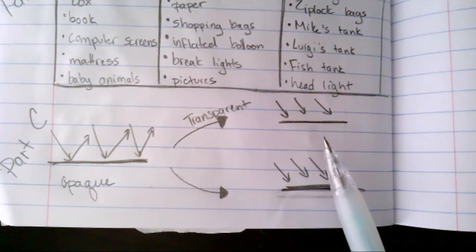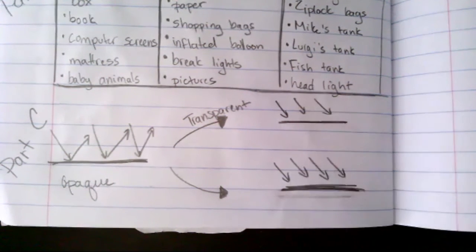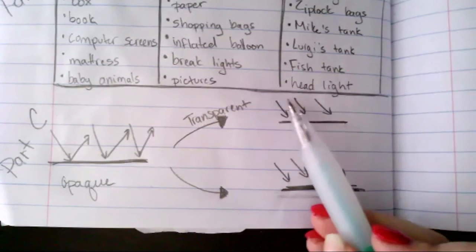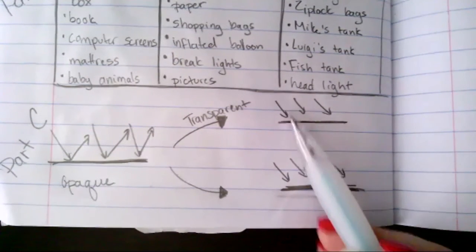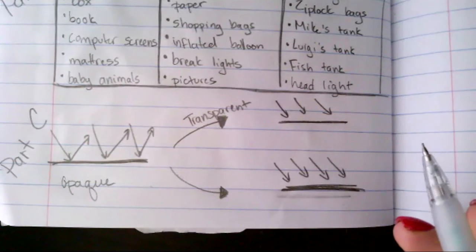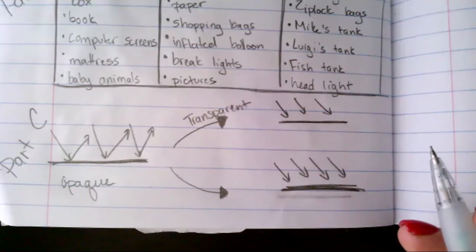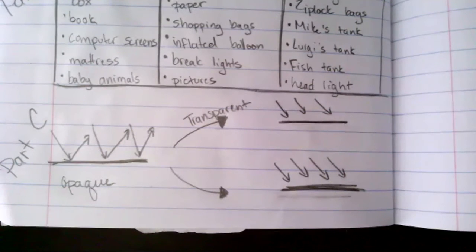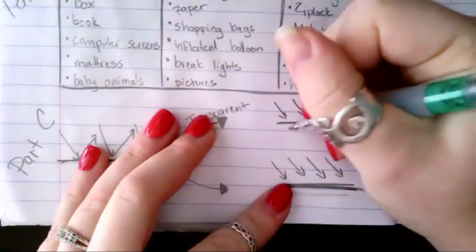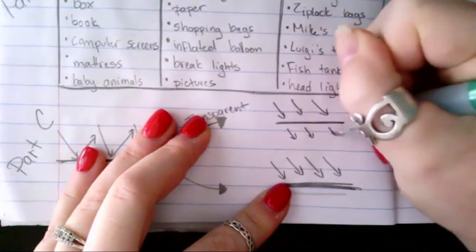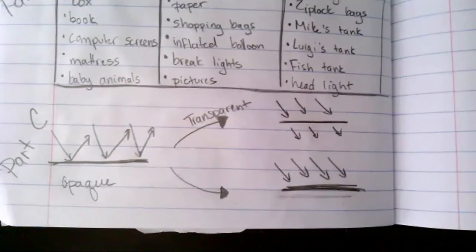Let's say it's light shining through a headlight, keeping you safe on the road. Your light bulb is here and it's shining. What's going to happen once it encounters the barrier of the glass of the headlight, or thick plastic nowadays? Nathan says that all of the light will pass through, and he's correct. So all that light's going to pass through, all that nice bright white light, keeping you safe on the roads at night or when it's raining.